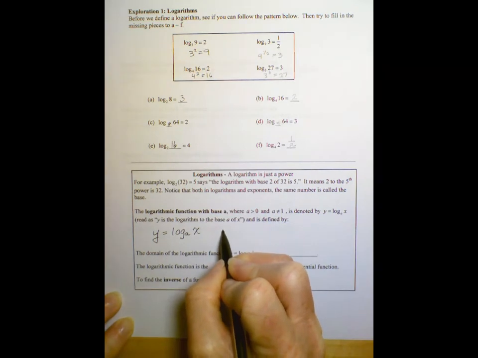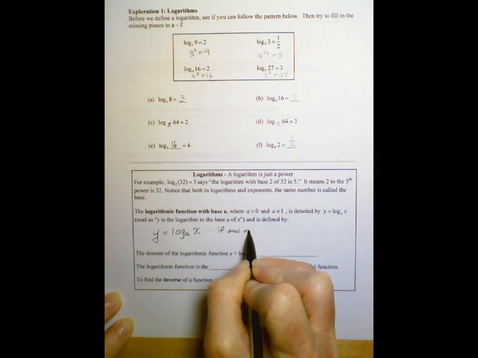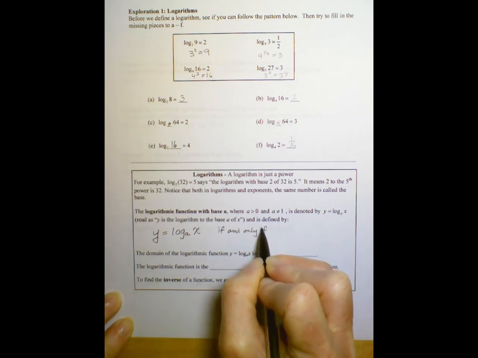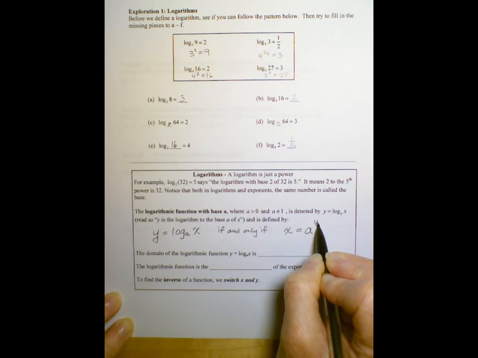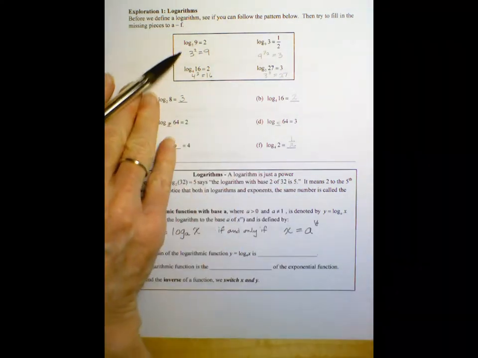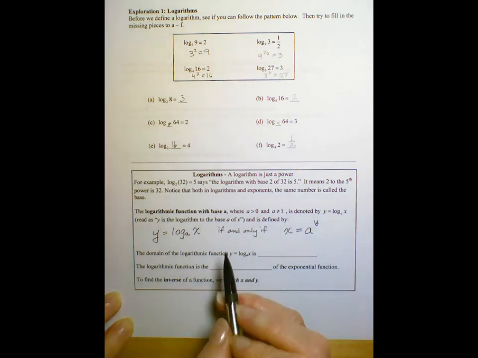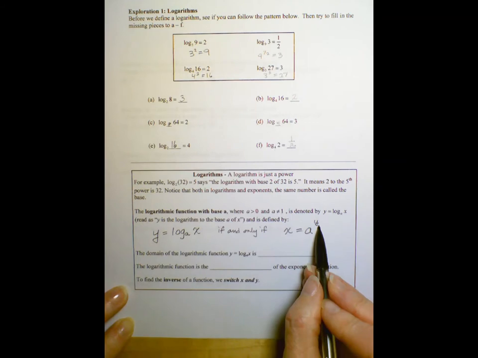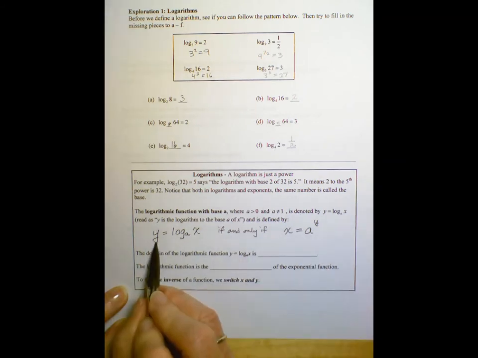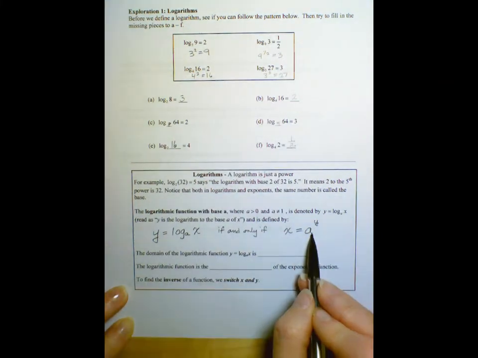That's true if and only if x equals a to the y. We're just writing it in the two different forms, just like we were doing up here, but using variables now. So notice that the y is the exponent. There's the exponent, and the log gives us an exponent, just like we did up there. Y is the exponent, a is the base.